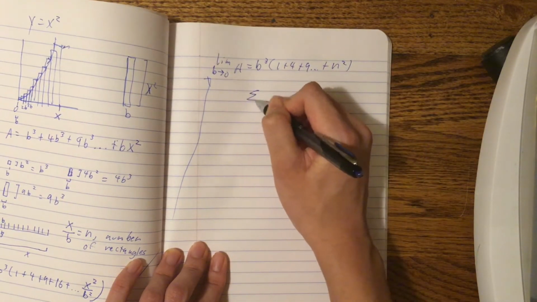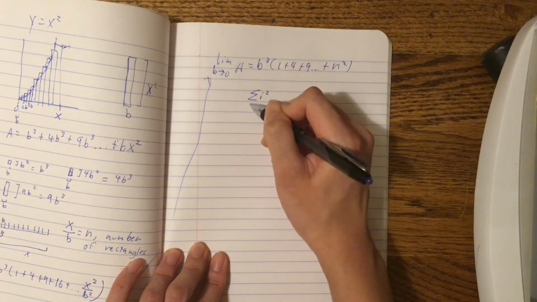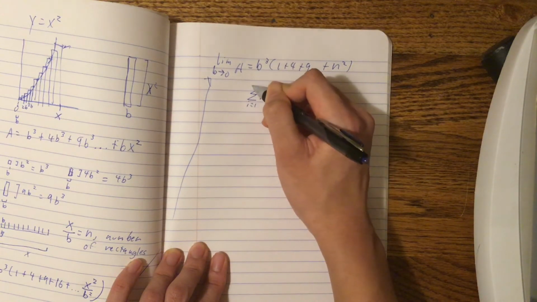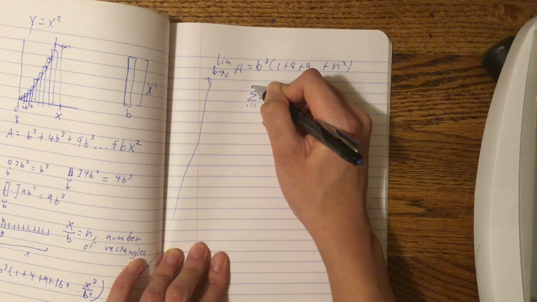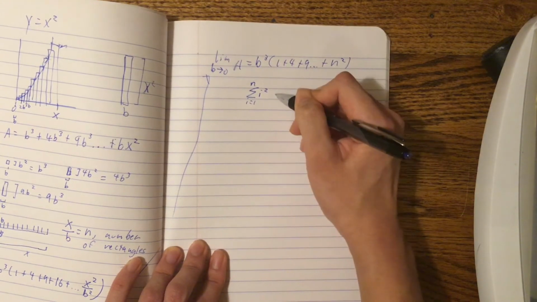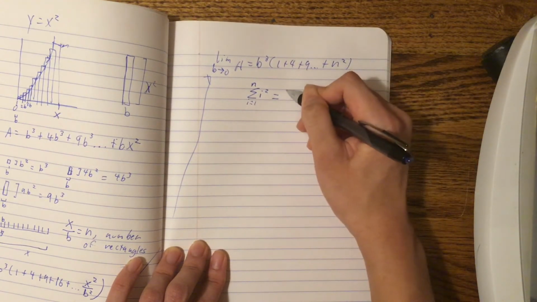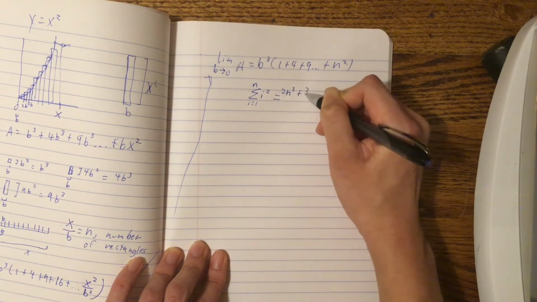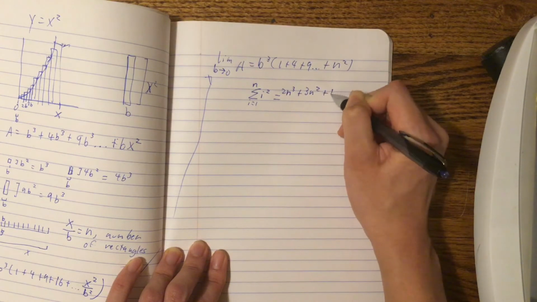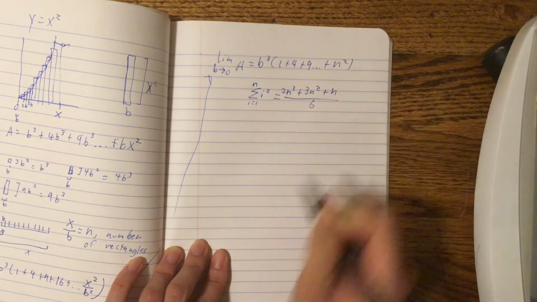This is this summation. And I've done this in a previous video, and I proved what it was, but this equals (2n cubed plus 3n squared plus n) over 6.